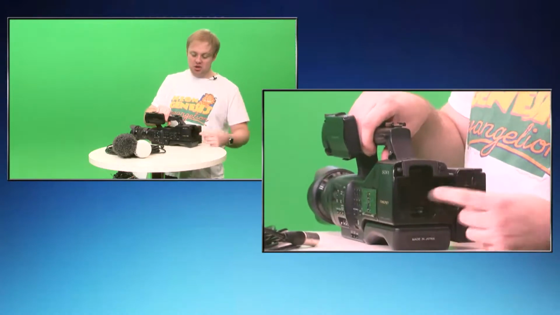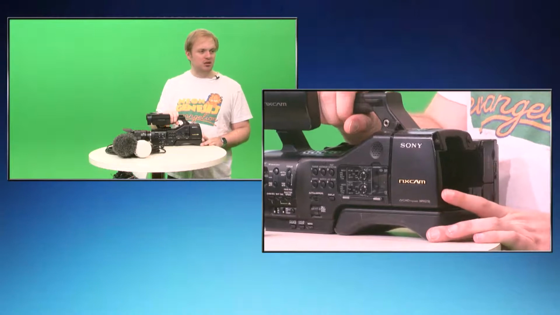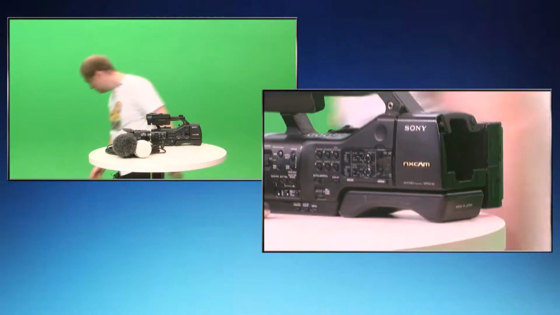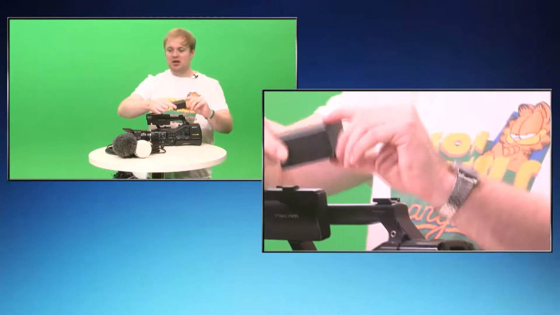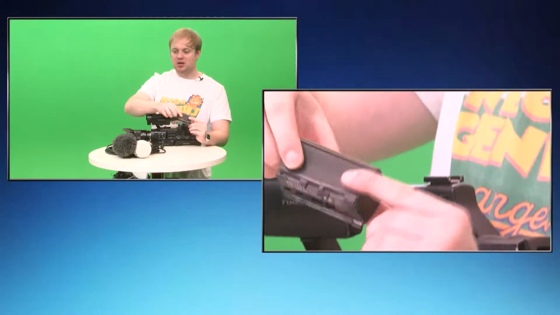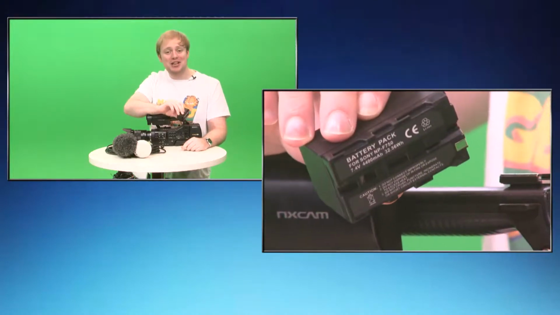Just slot it in. Do we have a... you brought one through for me, didn't you? Yeah, it's in the box. In the box, marvellous. We use these batteries. These are called Sony BP-Fs. You can see them. They look quite similar to the Canon batteries. They are not the same.